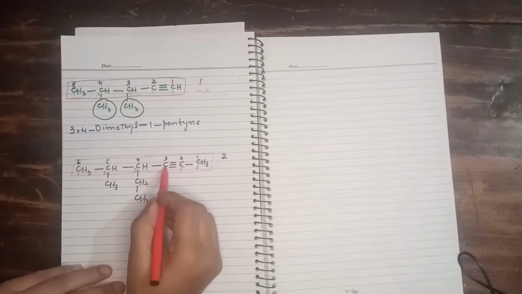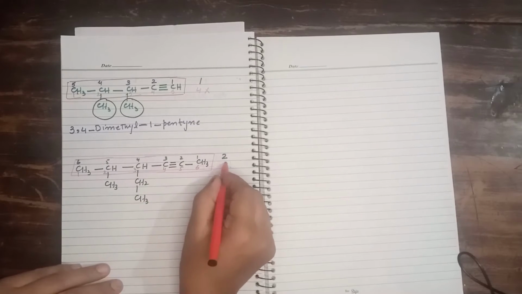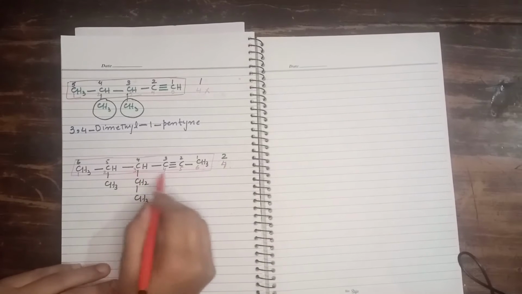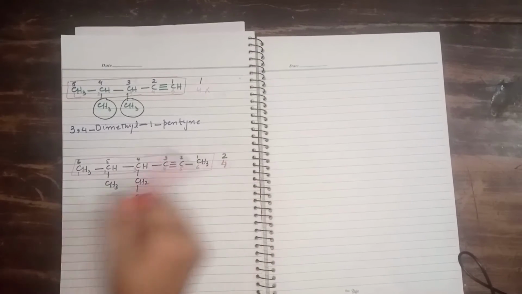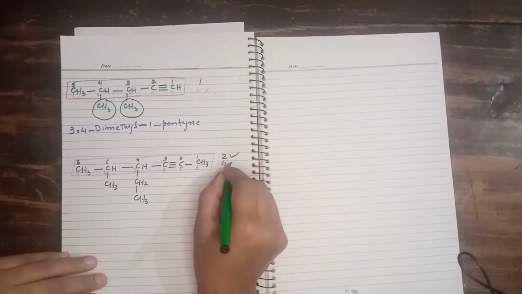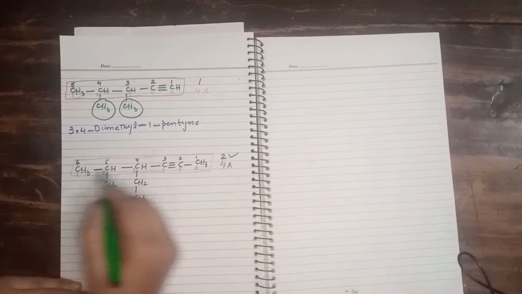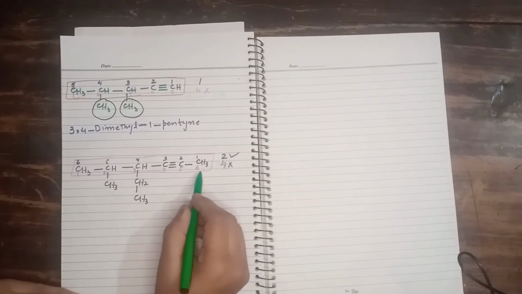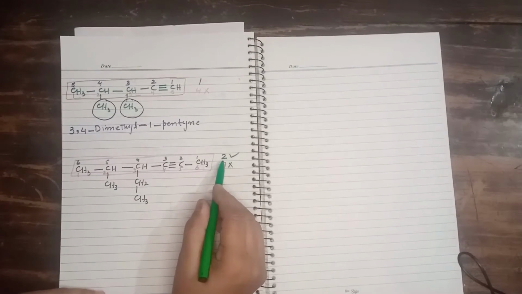What is the position of triple bond? It is present between carbon number 4 and carbon number 5. So, position of triple bond is carbon number 4. Now, compare these numbers. Which is a lower number? Yes, 2 is lower. So, we will do the numbering from right hand side. We will not do the numbering from left side, since 2 is the lower number.